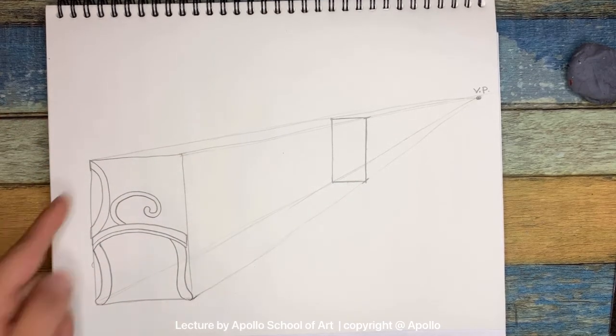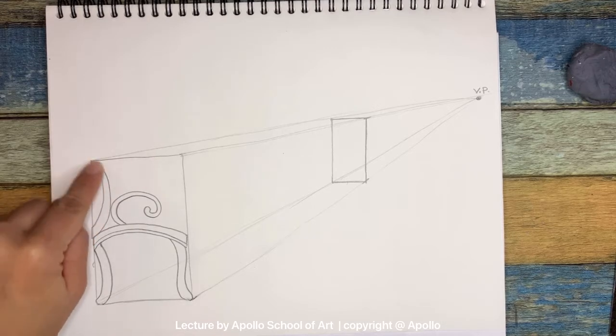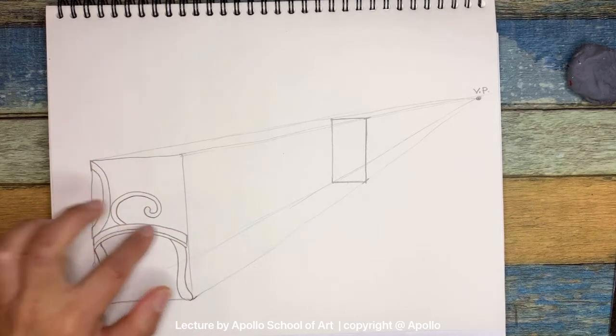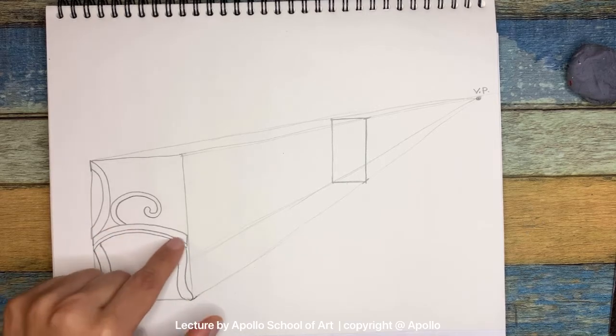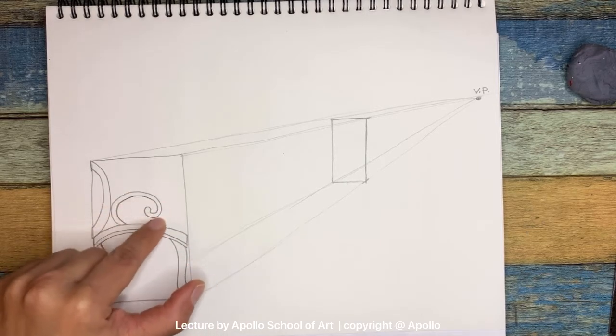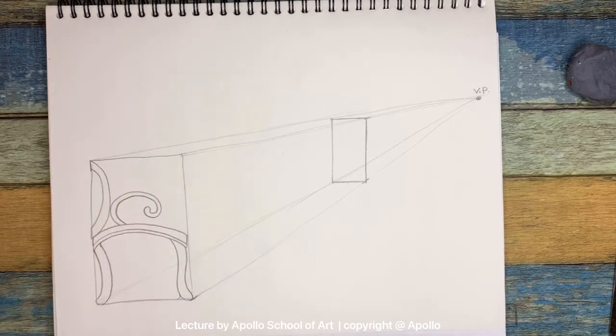Now I got the seat back, the seat, support, foot, and arms. Now everything should look like 2D. Looks like a sticker, flat, nothing.